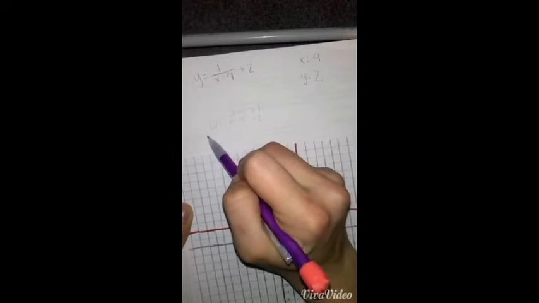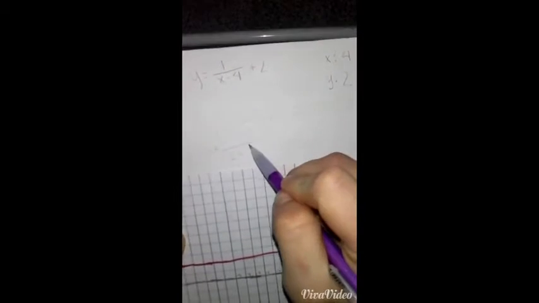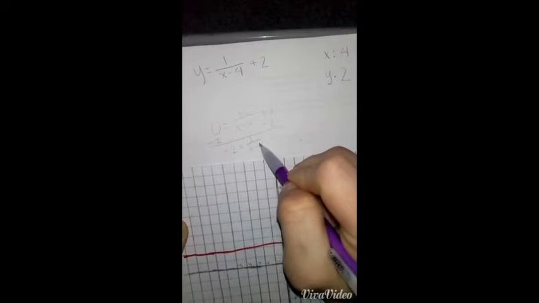You subtract the 2, and you get negative 2 equals 1 over x minus 4. You multiply both sides by x minus 4 to cancel out the denominator, and you get negative 2x plus 8 equals 1.